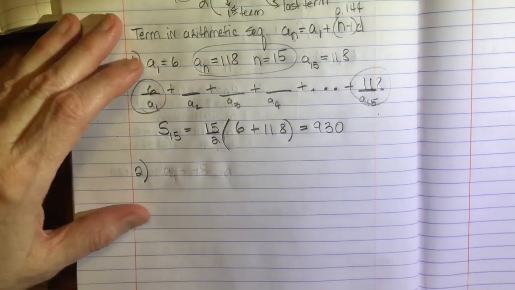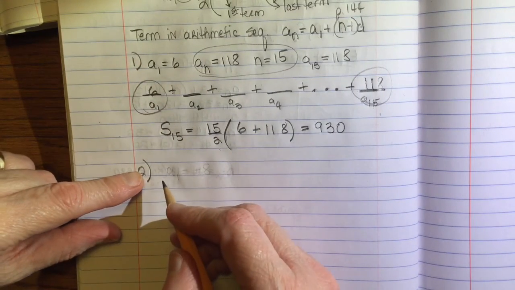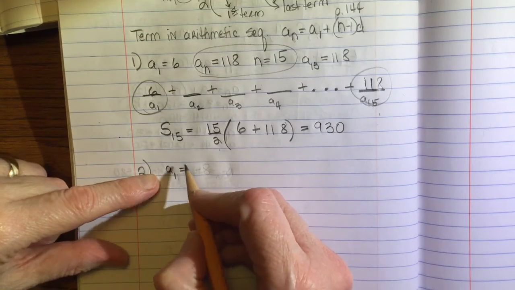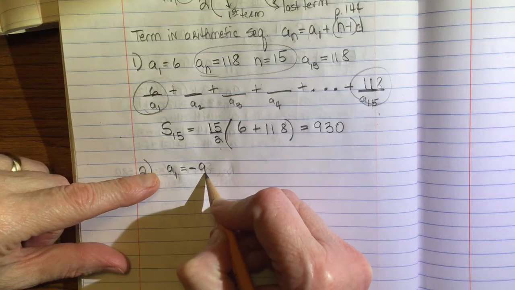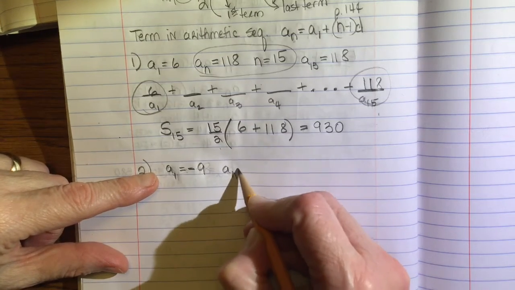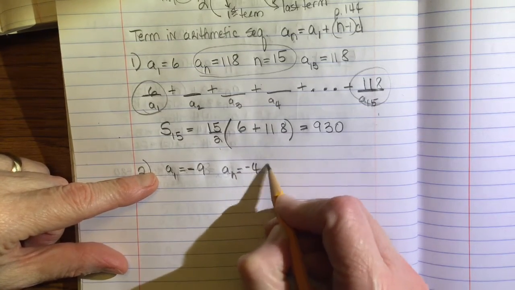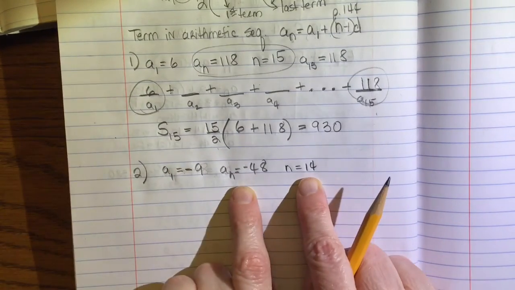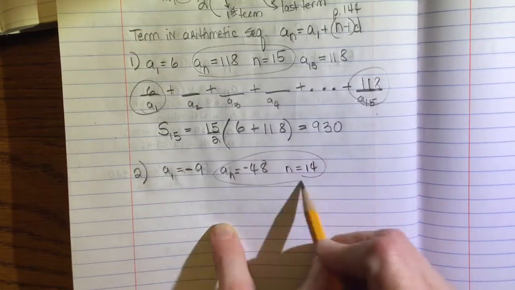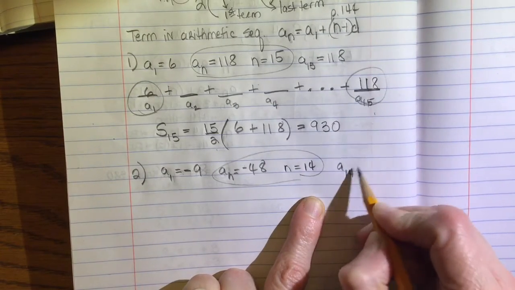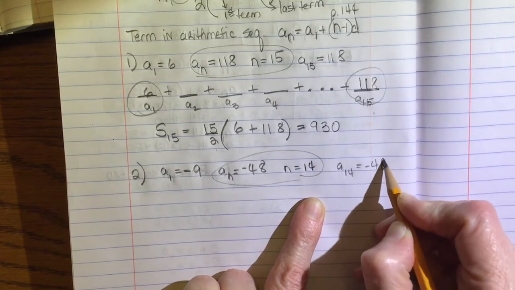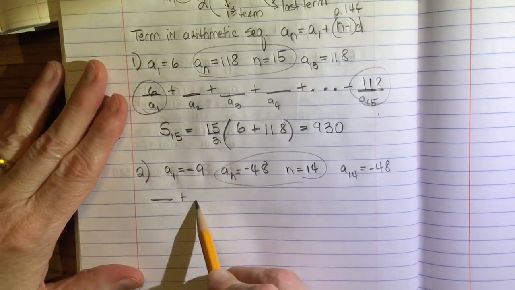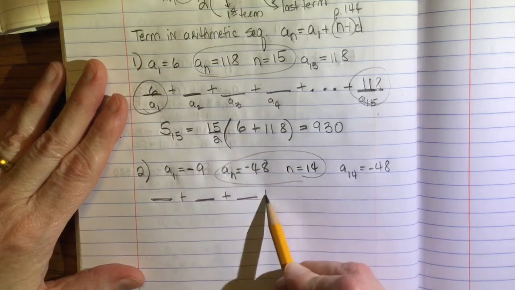Okay, let's do a second problem. Let's let a sub 1 be negative 9, and we're going to let a sub n be negative 48, and we're going to add up 14 terms. So remember, this simply says, putting this together as one statement, that the 14th term is negative 48. So we want to find the sum of these terms. Let's just draw it. Again, some of us, including me, need a visual.